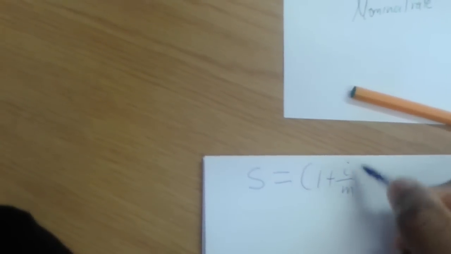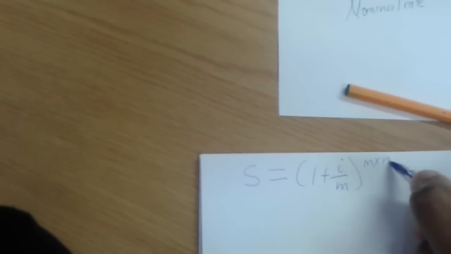Now remember, when we say rates are equivalent, we mean they're equal. If they're equal, it means if I invest 1,000 and you invest 1,000, the future values must be the same. So let's look at our formula. S is equal to 1 plus i over m to the power of m times n.